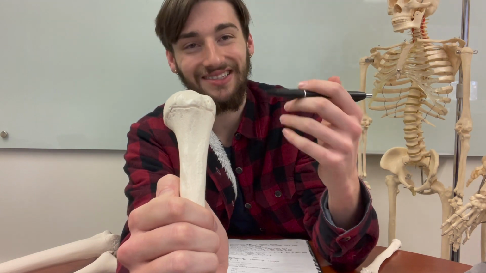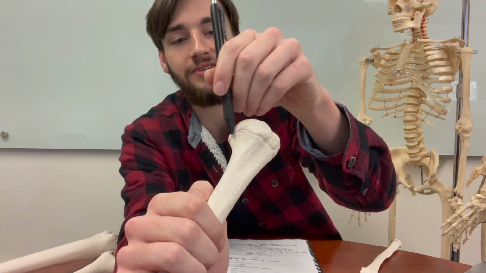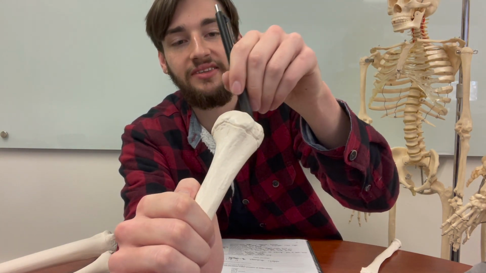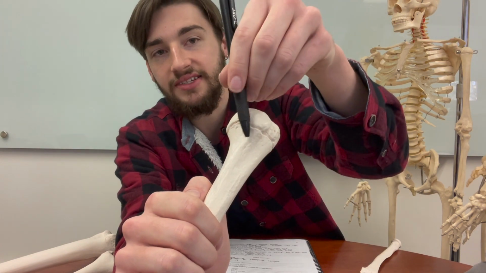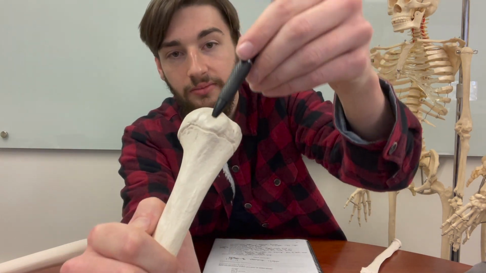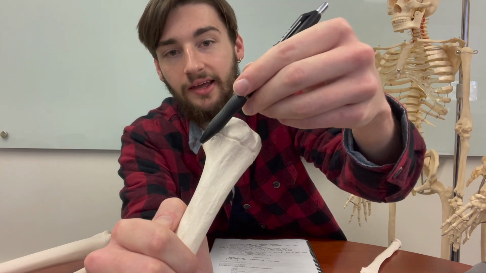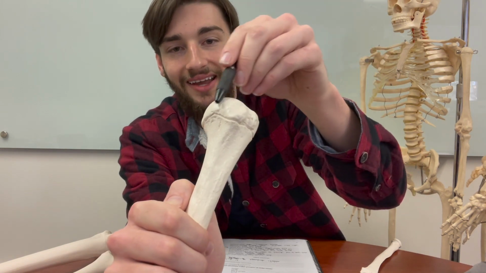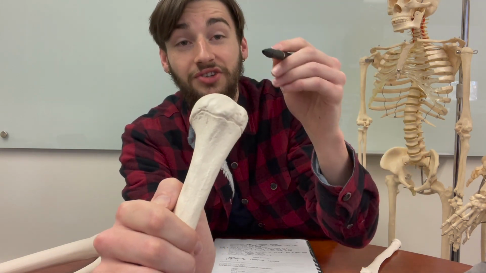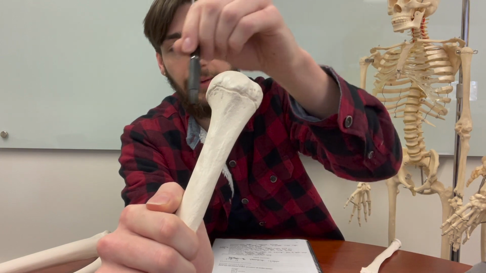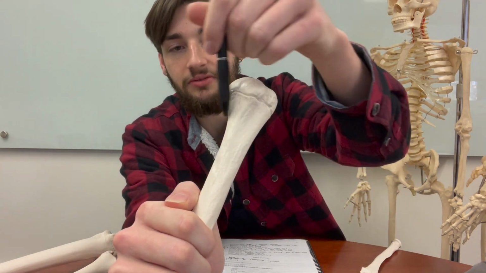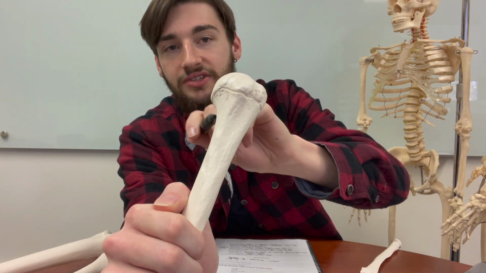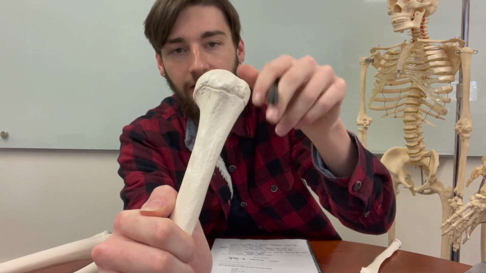Next, we've got the anatomical neck. The anatomical neck is going to sit just beneath the head of the humerus. It's this line that you see going along the model. See that line? That's going to be the anatomical neck. The surgical neck is just beneath that. The surgical neck is going to be right here. It's this thin region that goes beneath the entire head apparatus.